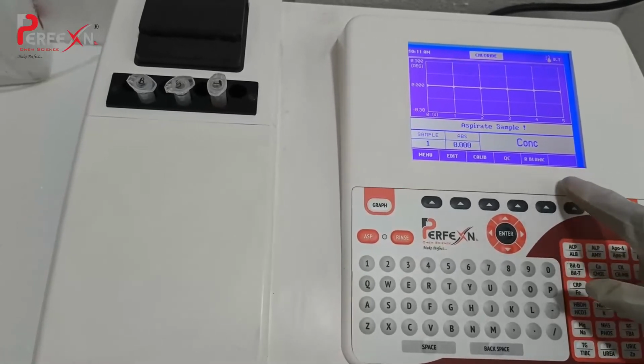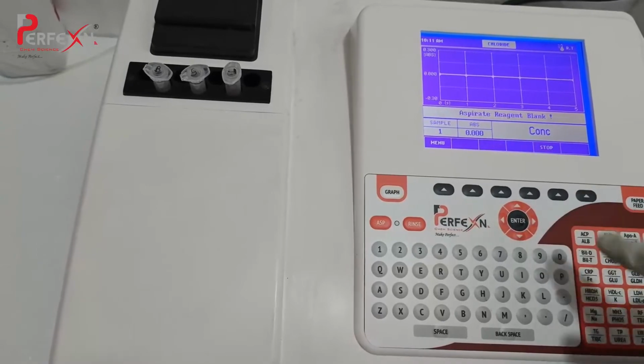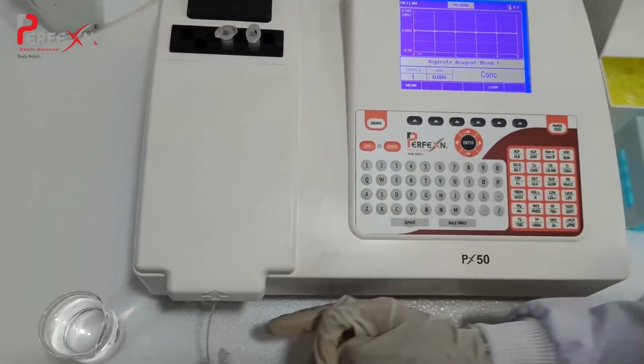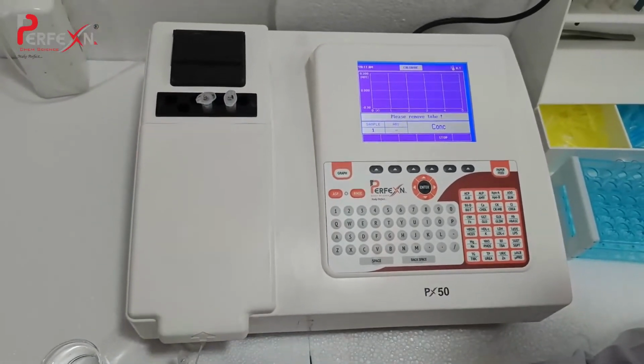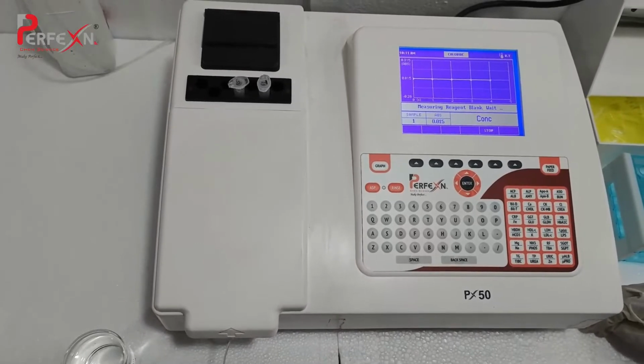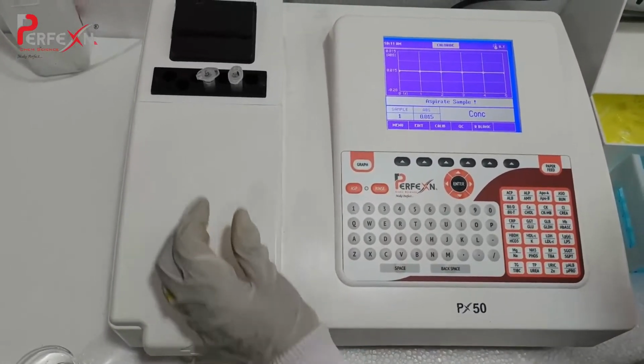Now on the screen you will see the menus over there. We have to press the reagent blank, as we have to proceed to the aspiration of the reagent. Note the absorbance of the blank, that is 0.015.